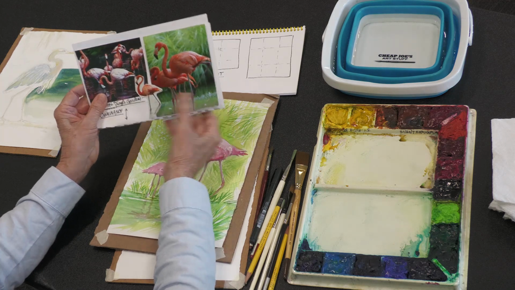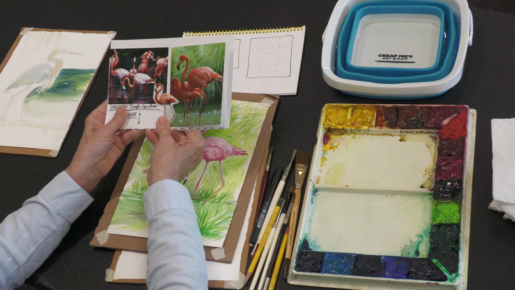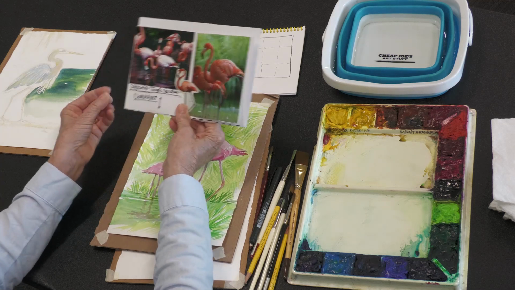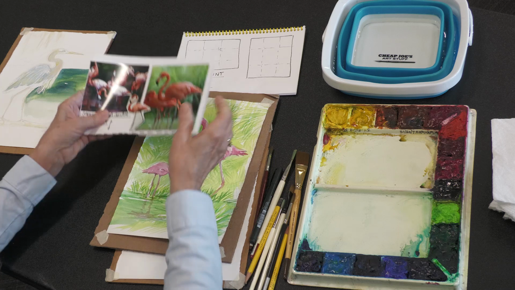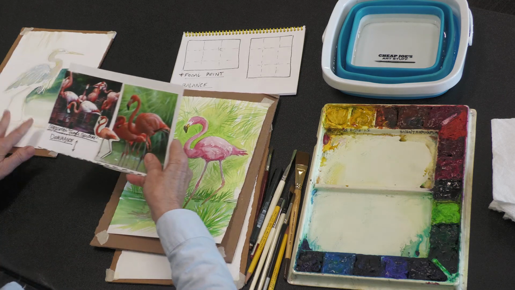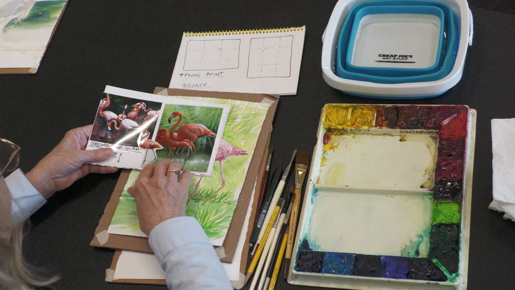Any of you been to the Jungle Gardens? Yay! They're not good posers because all they want to do is come up and eat out of your hand if you are kind enough to bring some food for them.